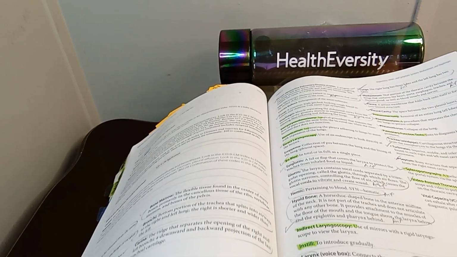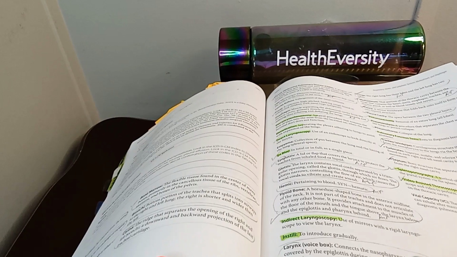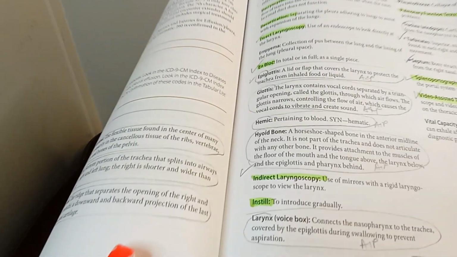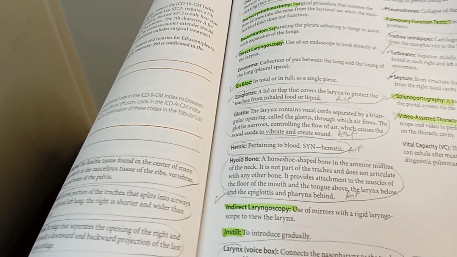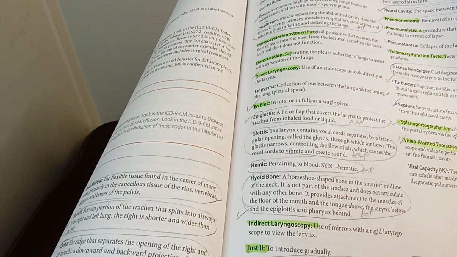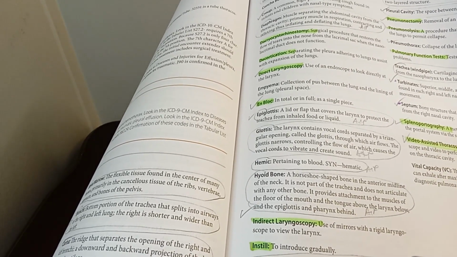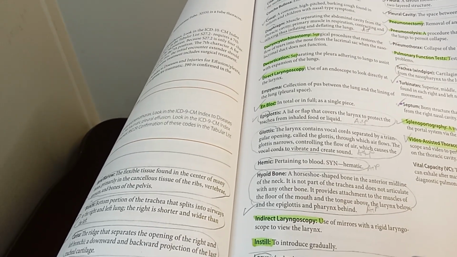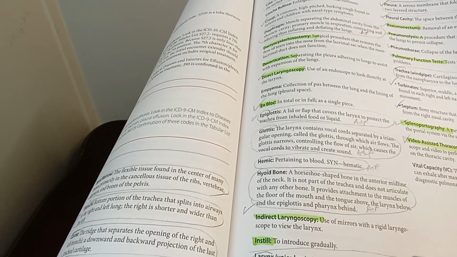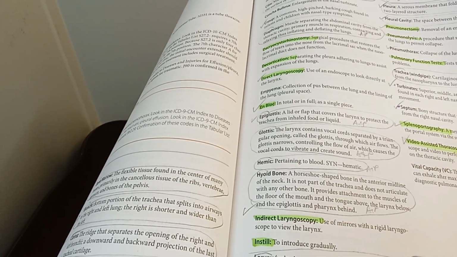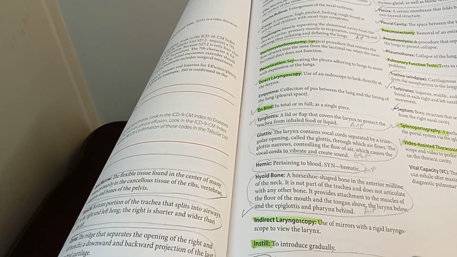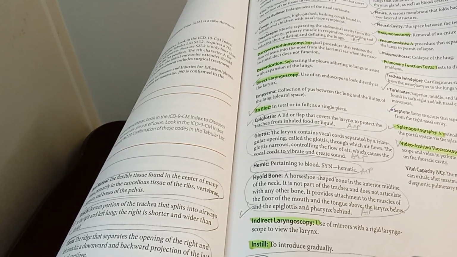Hybrid bone, indirect, see? Indirect laryngoscopy. So that is where you see right there. Indirect laryngoscopy, use of a mirror with a rigid laryngoscope to view the larynx. What does the term rigid mean? When they're using a scope, the rigid one goes directly, it's like a wire, it doesn't bend. So it's just rigid and it's straight and it goes straight down to the larynx, okay?